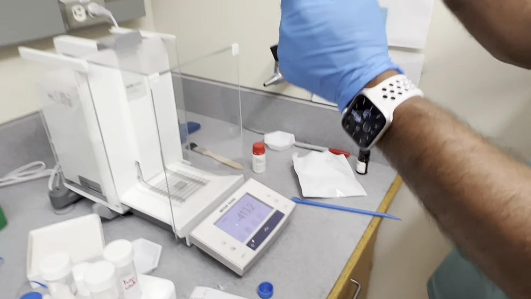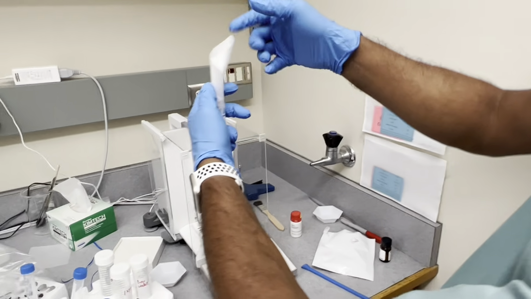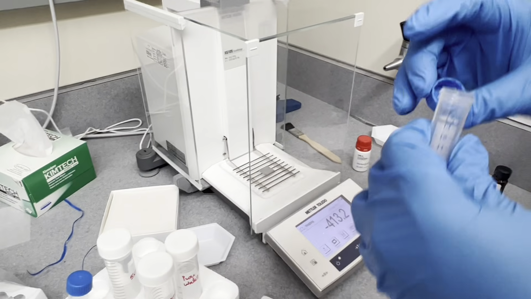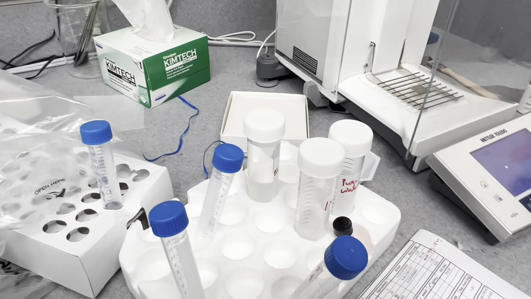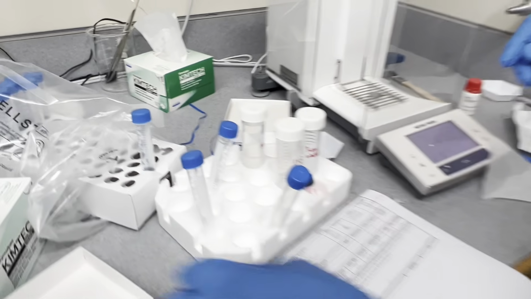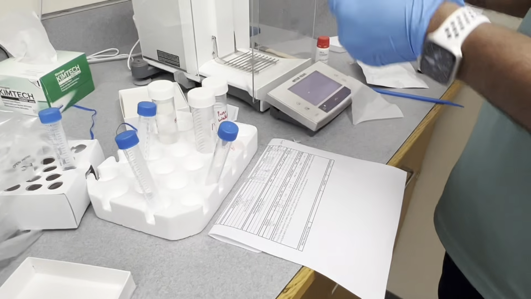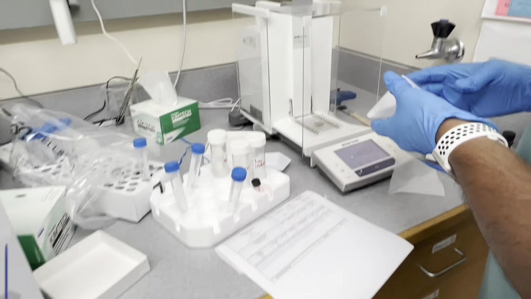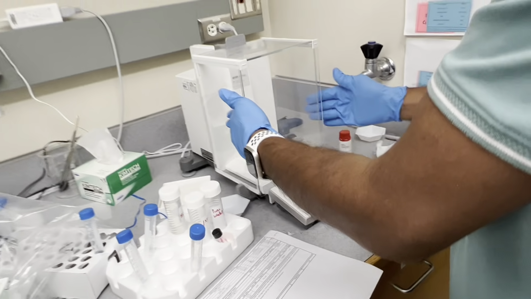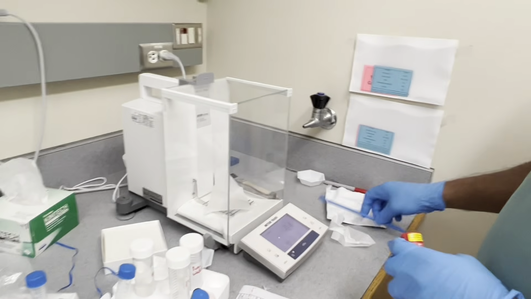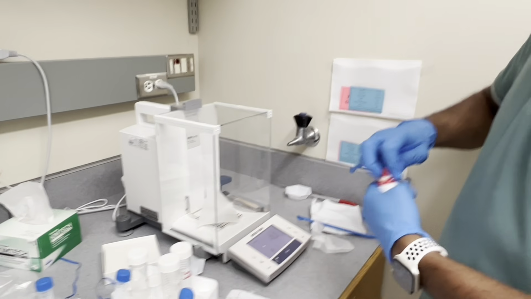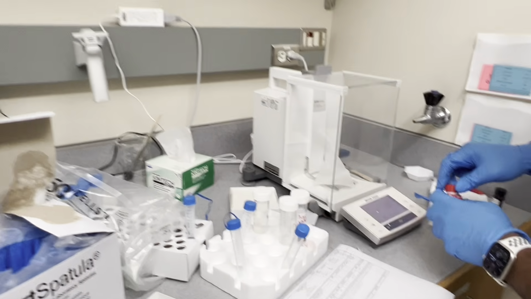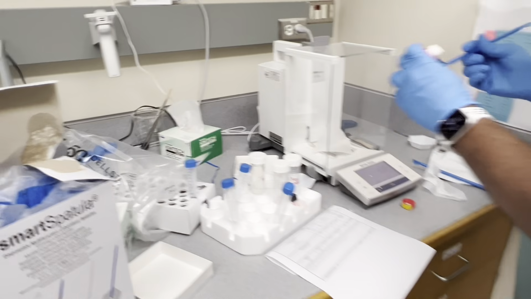So now I'm taking the solid here. And yes, this is a Falcon tube. They're both Falcon tubes, the thin and the thick one. Okay. So now I'm going to measure the required EDC part here and use another one. How much EDC do we need? 86.68.